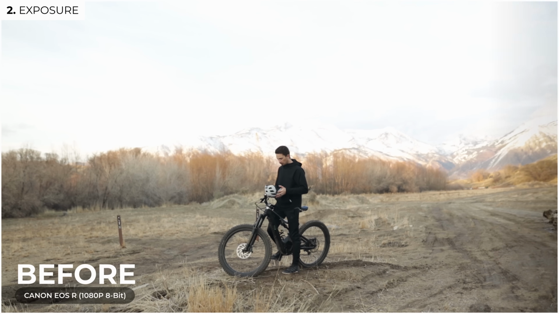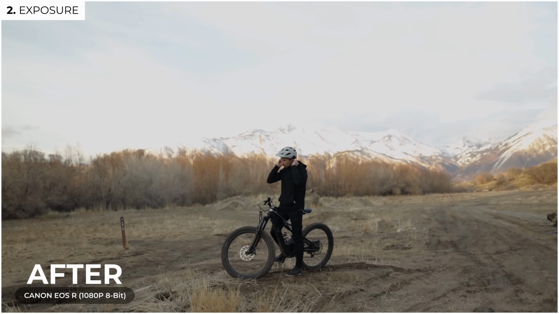So here's a before and after. Like I said, you can't bring back those highlights completely, but I do think it looks a lot better. Again, the best solution for this is just prevention, making sure you don't shoot too overexposed in the first place.